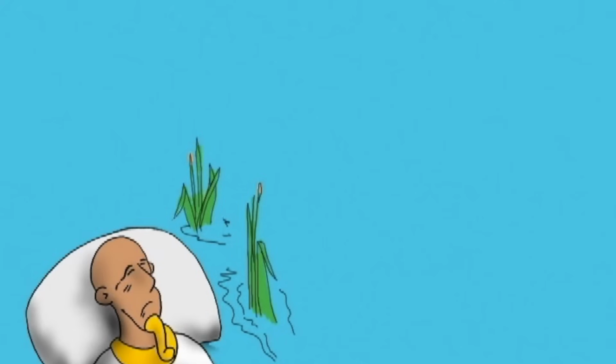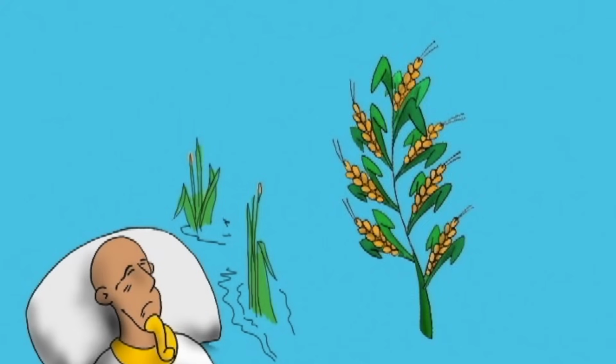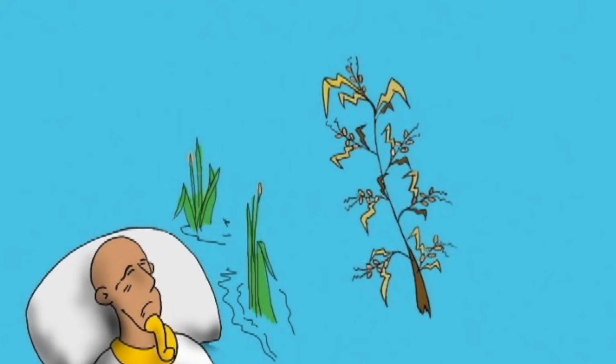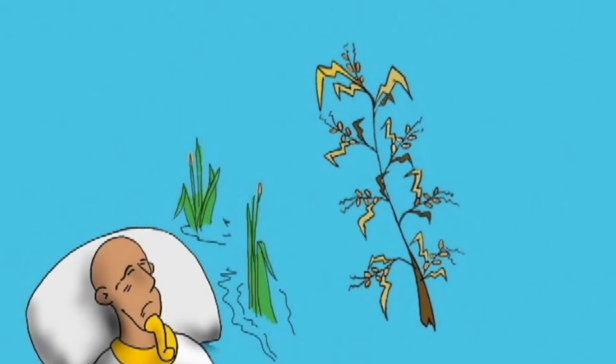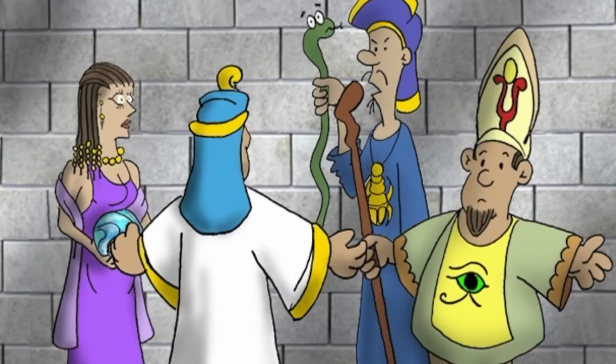Pharaoh woke up. When he went back to sleep, he had another dream. This time 7 ears of grain, full and good, came up on one stalk. And 7 other ears of grain, thin and blasted by the east wind, swallowed the fat ears. When Pharaoh arose, he was troubled by the dreams and wondered what they meant. Even his magicians and wise men could not tell him the meanings.